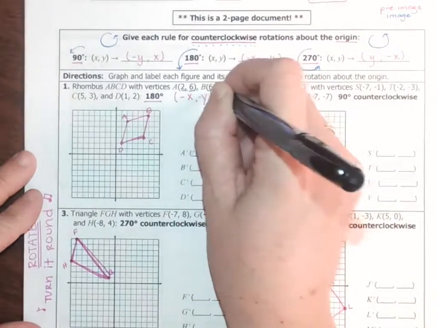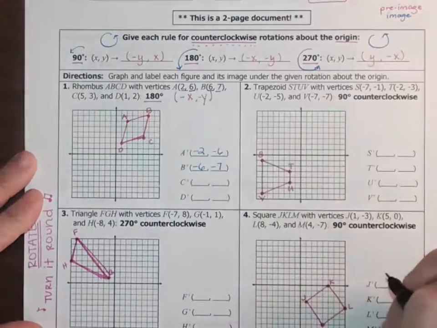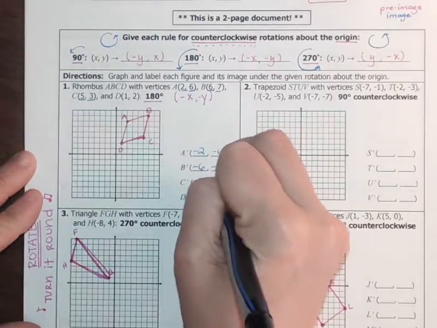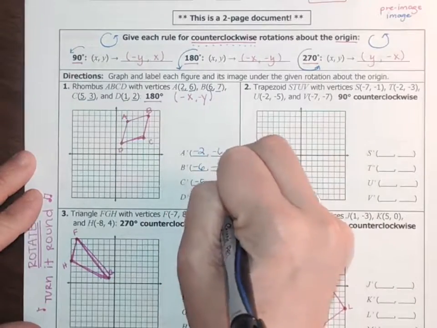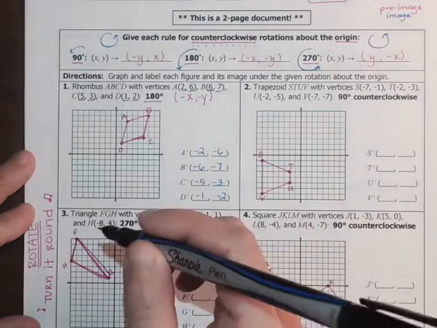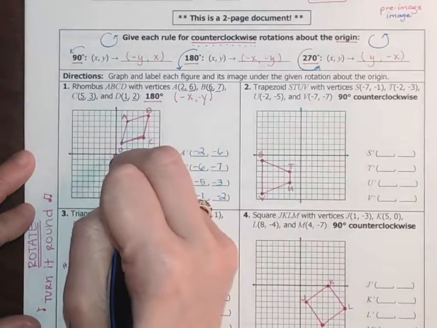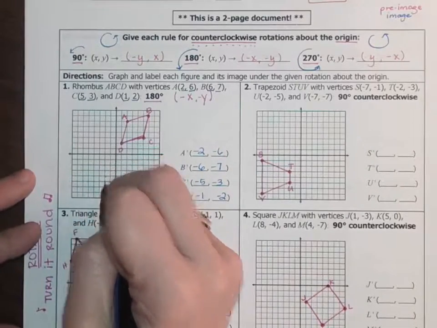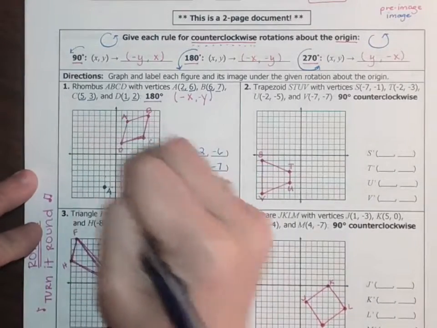Looking at B, I'm going to take 6, 7. I take the opposite of those numbers and get negative 6, negative 7. I'm going to do the same thing with 5, 3, and 1, 2. Now I'm going to plot these points. Negative 2, negative 6, so there's my A prime.